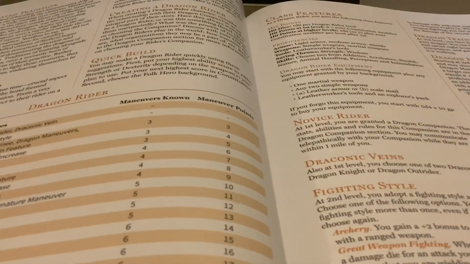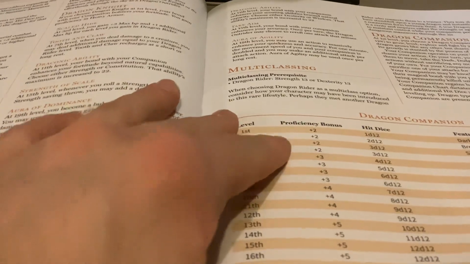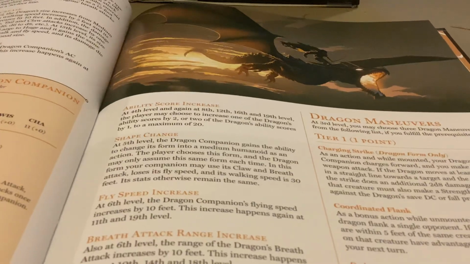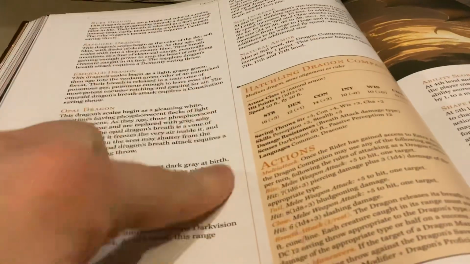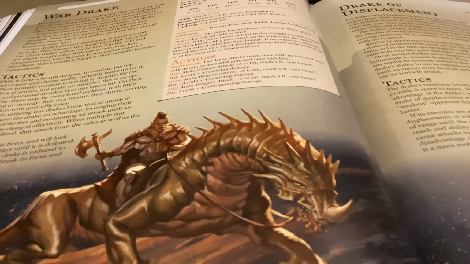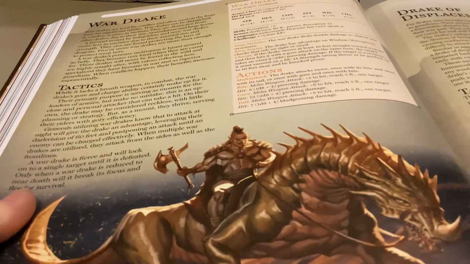So dragon riders, just like in Dragonlance, and it gives a whole detailed description of each class. It also lets you do multi-classing, lets you have a dragon companion, and gets into the actual combat, the dragon maneuvers, of how you can do dragon combat. Like I said, this definitely gives you all the tools you need to run a dragon based campaign.